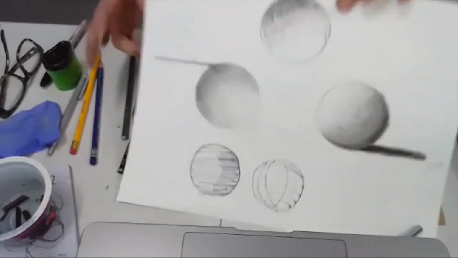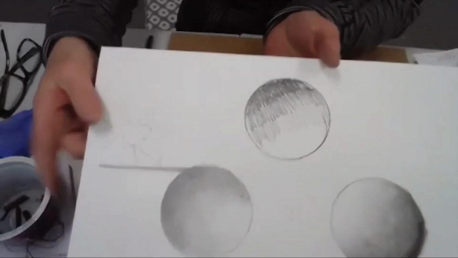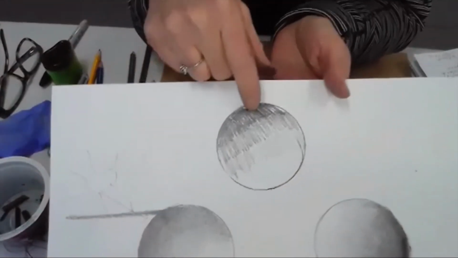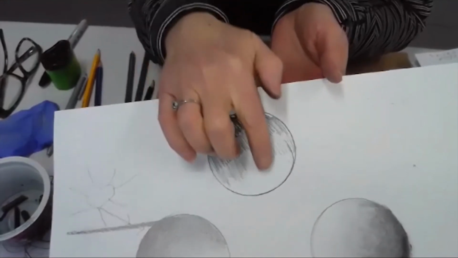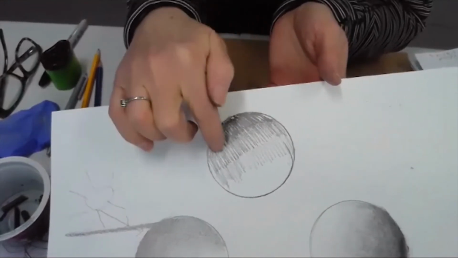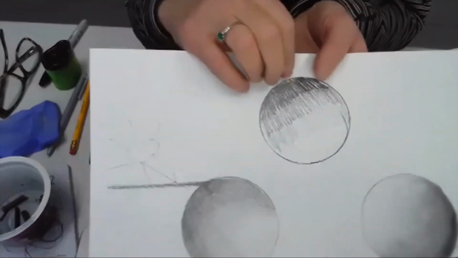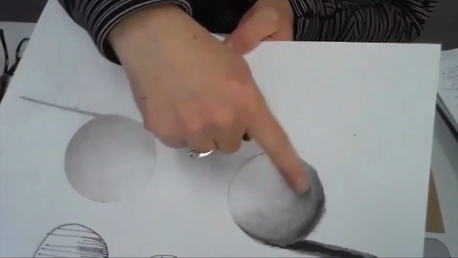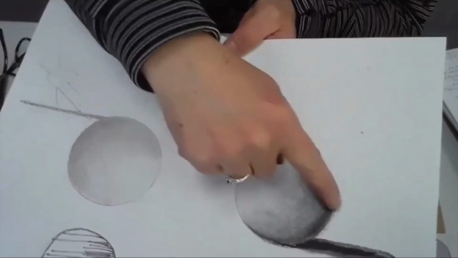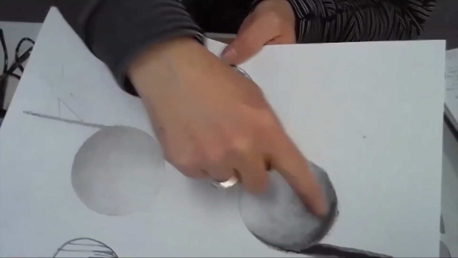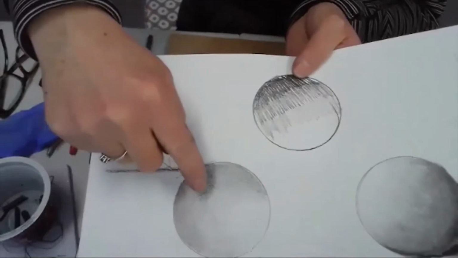Okay, so notice the difference here. See how this area of value is not blended. You can see the dark, the medium, and we start to get lighter. It's not blended, okay? These down here, see they're blended. The gradation is more smoothly transitioned from dark to light. The same with a pencil.